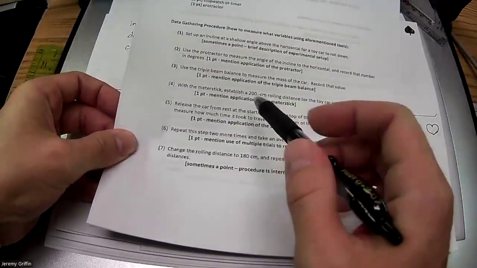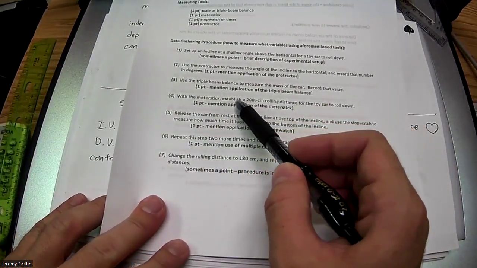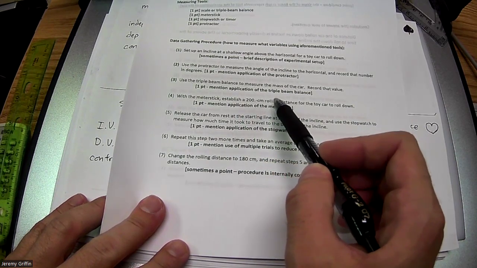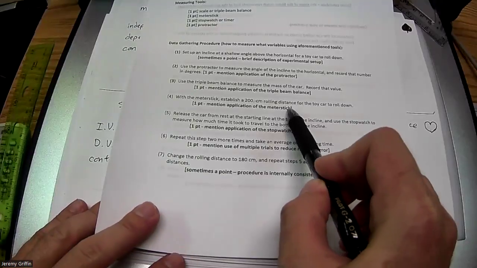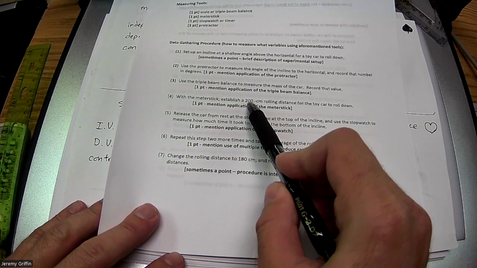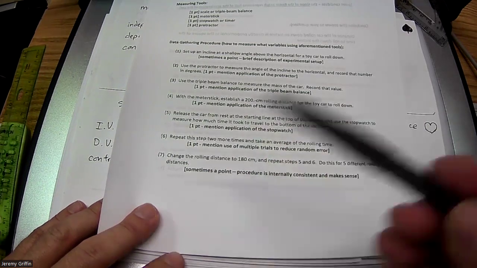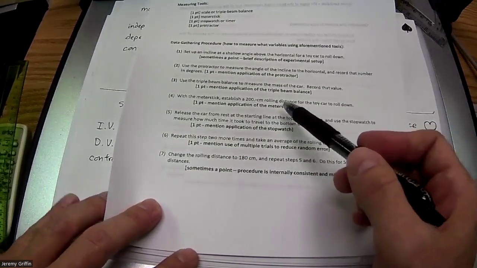Okay. But especially these next couple steps here. With the meter stick, establish a 200 centimeter rolling distance for the car to roll down. Right, so 1 point for mention of the meter stick. Now, of course, that's not going to be controlled for the entire lab, but now we got a starting value, right? So now you specified a starting value. Okay, but the meter stick is going to measure the distance.